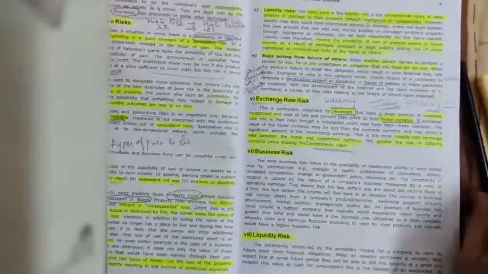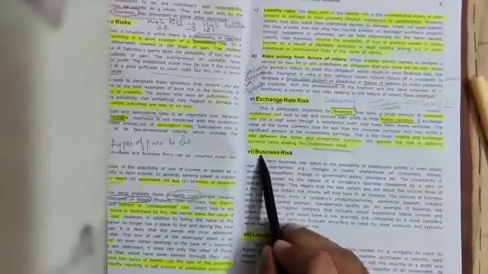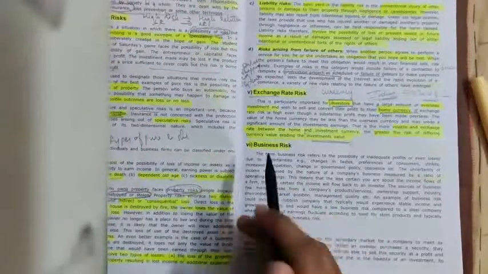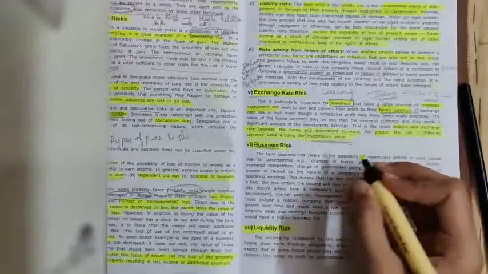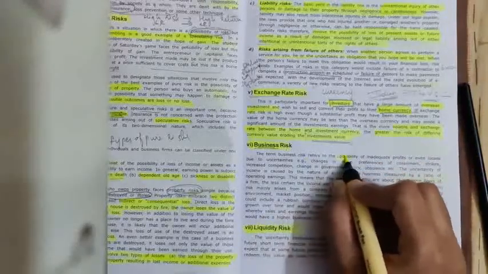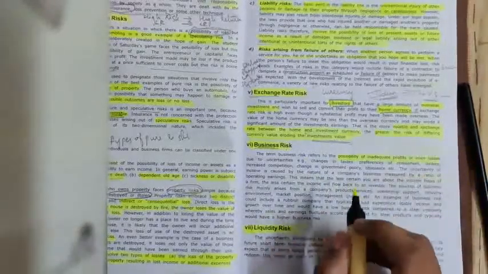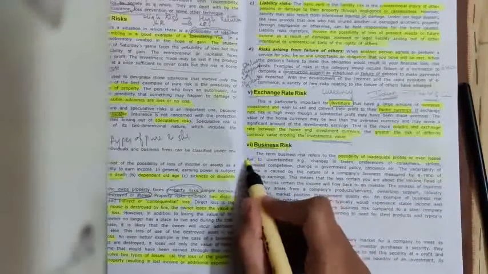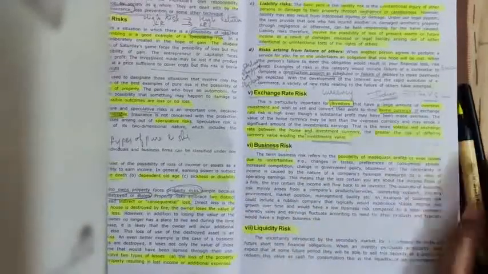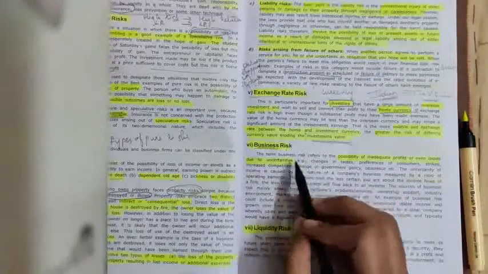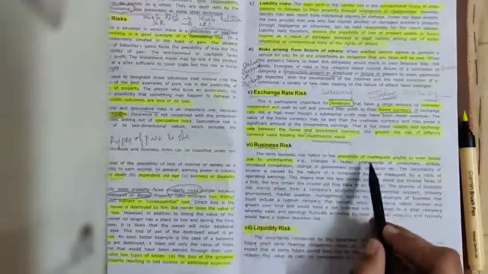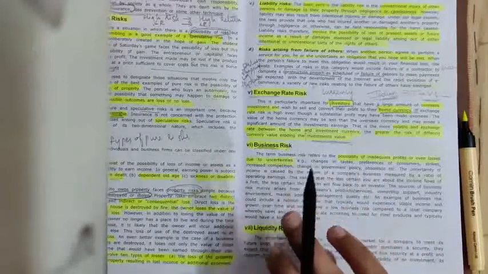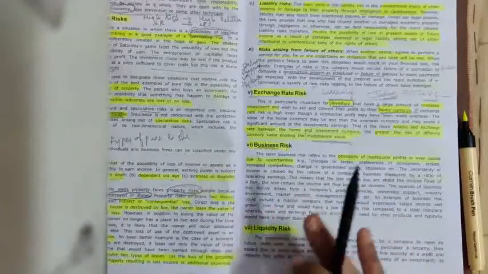Now, the next type of risk is your business risk. Okay, now what is business risk? The term itself states that it is something related to business, right? Now the term business risk refers to the possibility of inadequate profits or even losses because of the uncertainties. As we all know, business is something which is completely based on uncertain activities, right? So in business, you could either face profits or you could face losses.